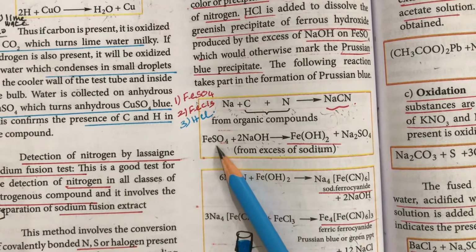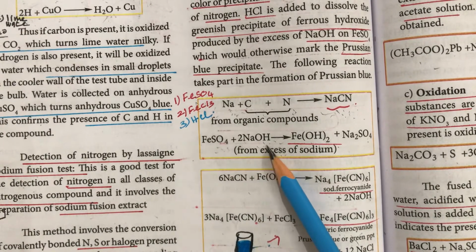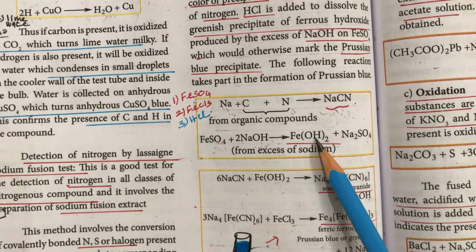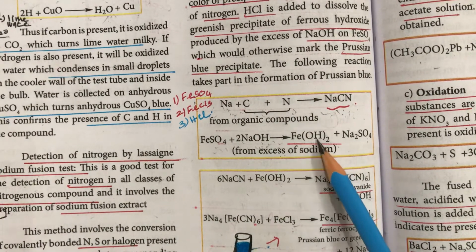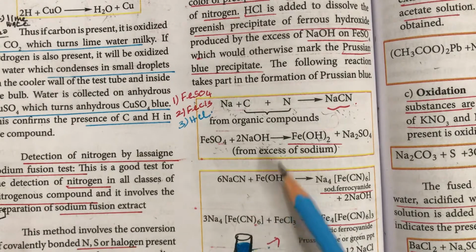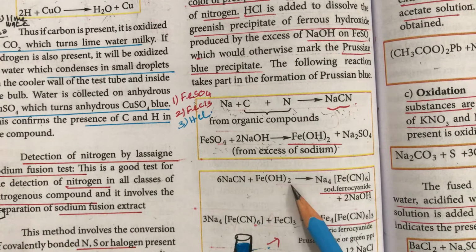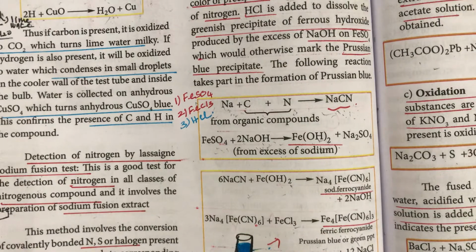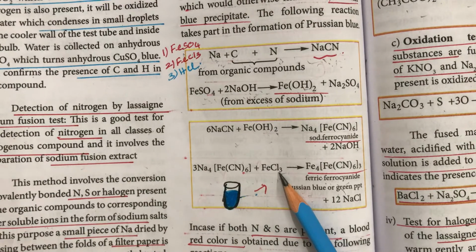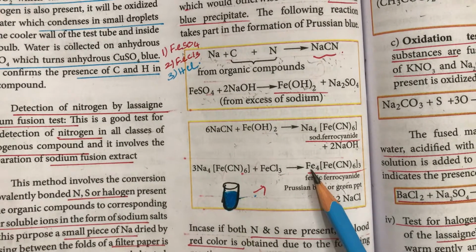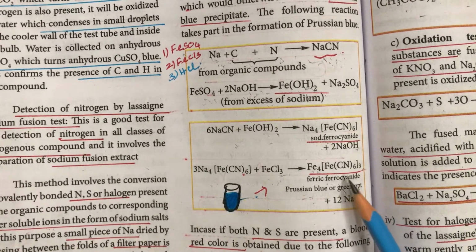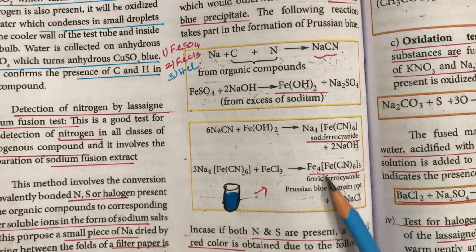To that we add ferrous sulfate. The ferrous sulfate reacts with the sodium hydroxide, which comes from the sodium metal on heating, and forms a green precipitate of ferrous hydroxide. To dissolve the hydroxide precipitate, we add conc. HCl. Next, the sodium cyanide reacts with the ferrous ion and forms sodium ferrocyanide, a coordination complex. To that we add ferric ion. Sodium ferrocyanide reacts with ferric chloride, the sodium is replaced by ferric, and it forms ferric ferrocyanide. The Prussian blue color or green precipitate shows the presence of nitrogen in an organic compound.